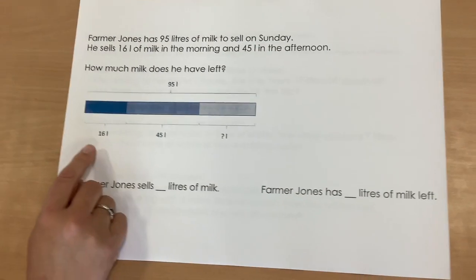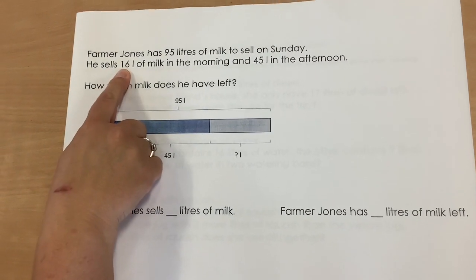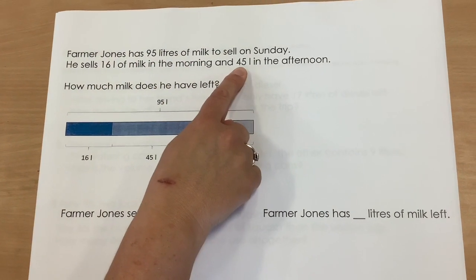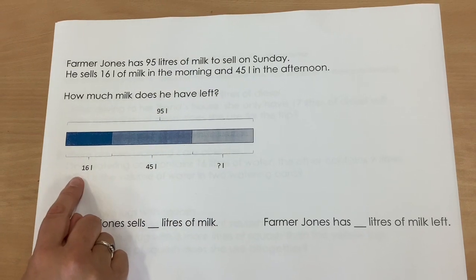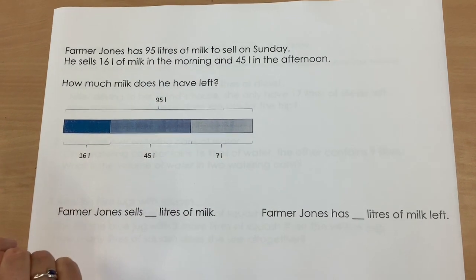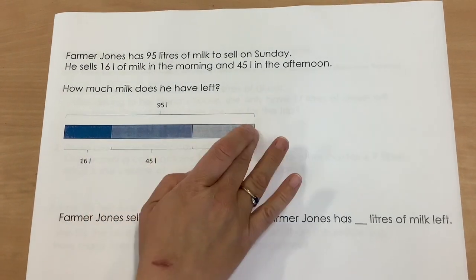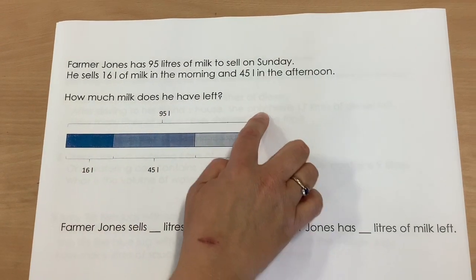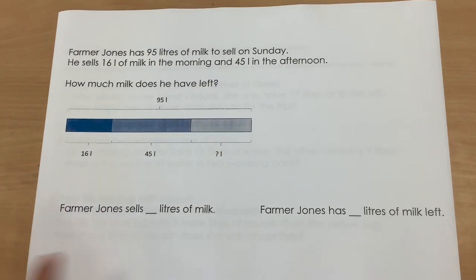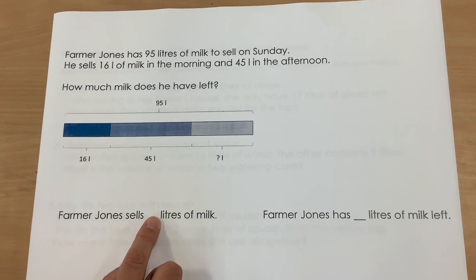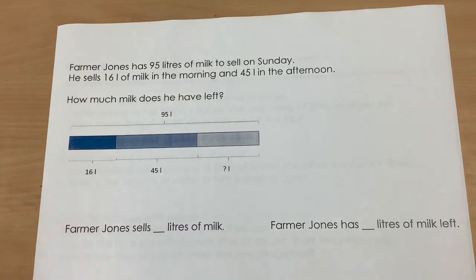First of all, you need to work out how much he sold in the first place. So to do that, we have to add the 16 litres that he sold in the morning to the 45 litres that he sold in the afternoon. These 2 parts here. So we know that that will give us 61 litres. Then we will know how much is left, because it's made up of 3 parts: the model, the 95 litres in total, the 2 parts that were sold, and the part that's left. So he sells 61 litres and he is left with 34 litres because we subtract the 61 from the 95.